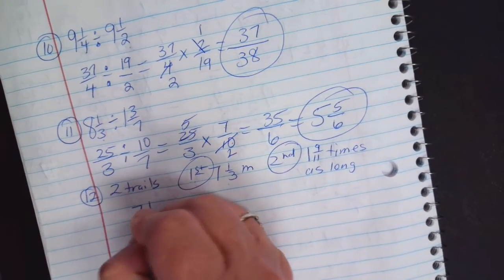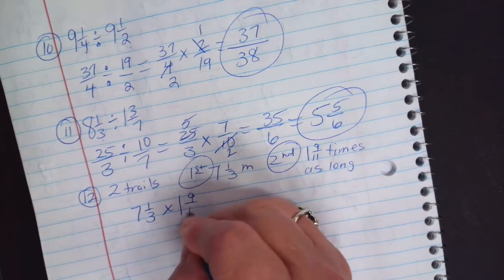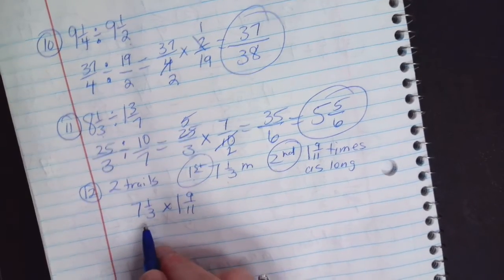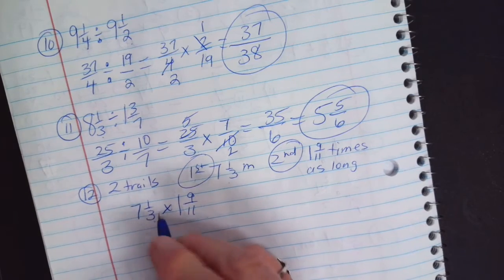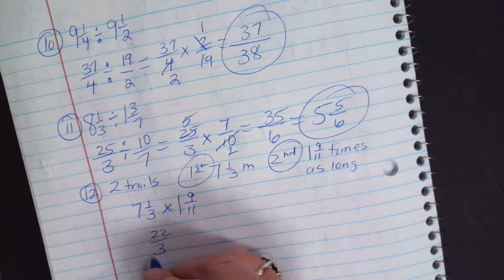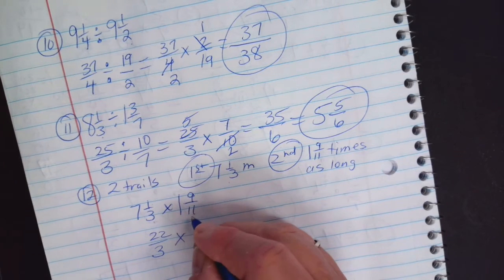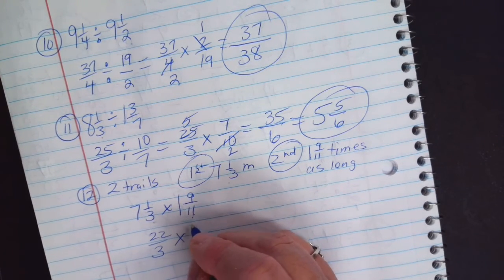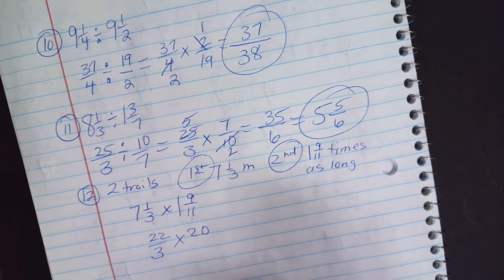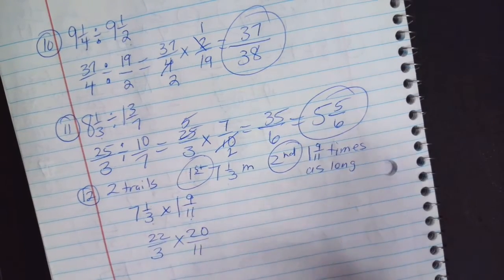So if we do 7 1/3 times 1 9/11, convert your mixed numbers to improper fractions. 7 times 3 is 21, plus 1 is 22 over 3, times 1 times 11 is 11, 11 plus 9 is 20. So 20 over 11.